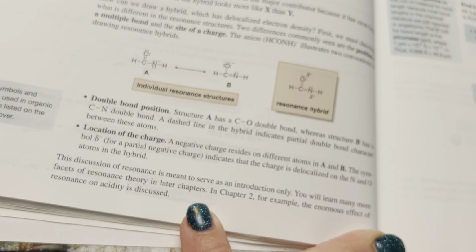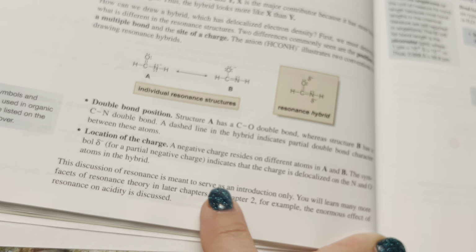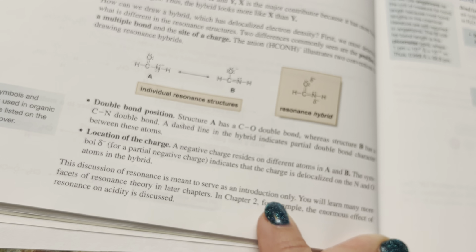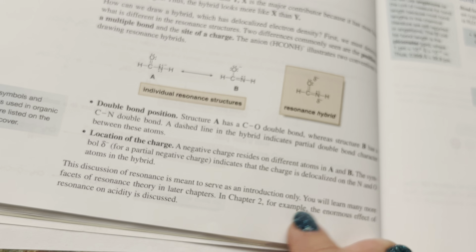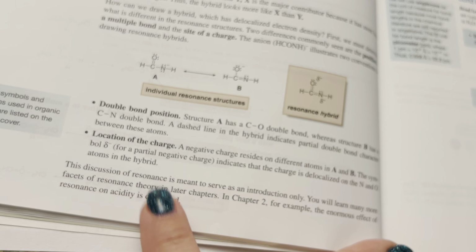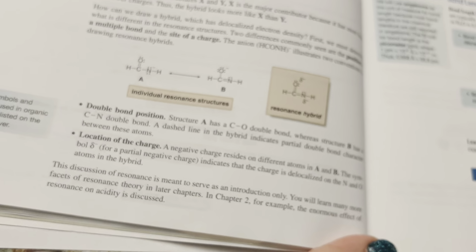All right. This discussion of resonance is an introduction only, and the text goes on to tell you that you will see resonance again. And that is very, very true.